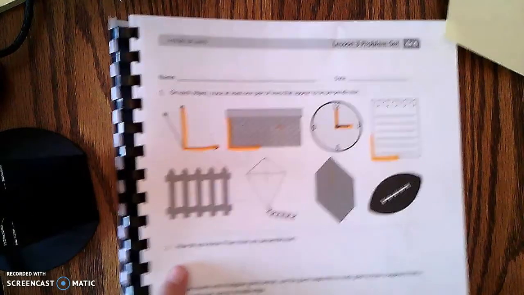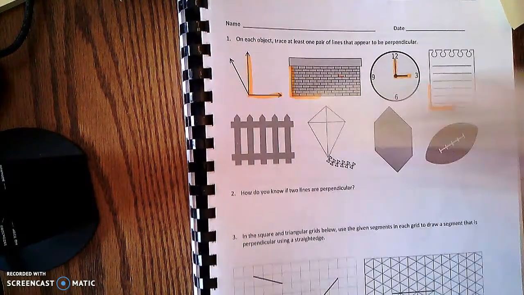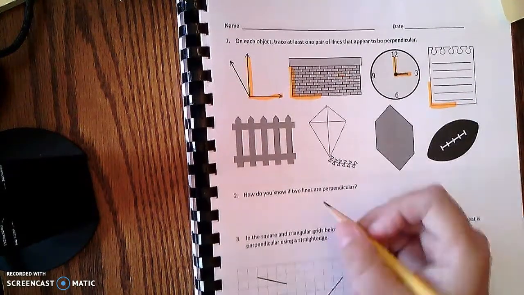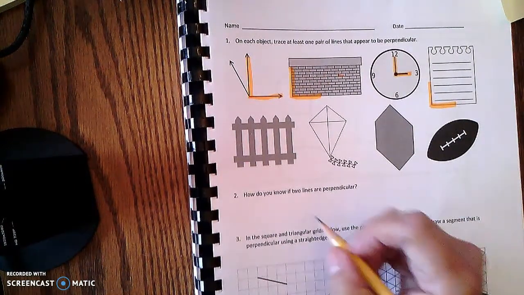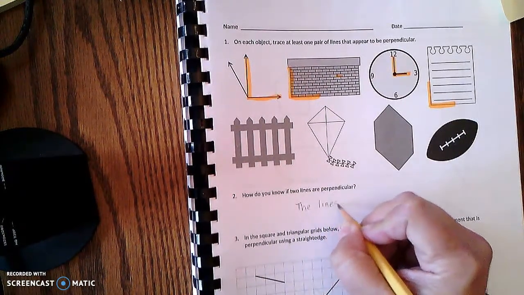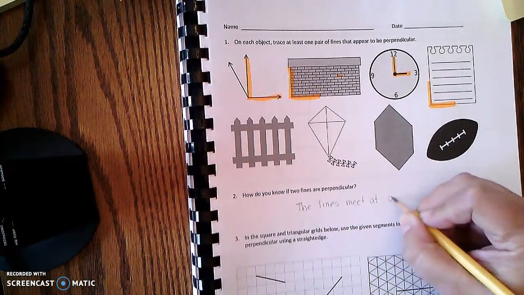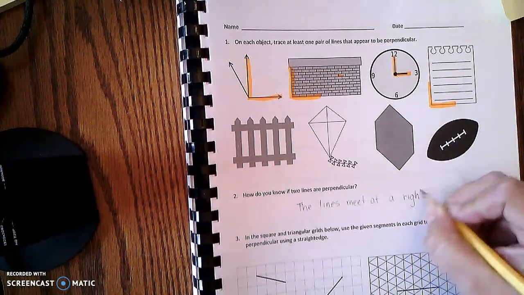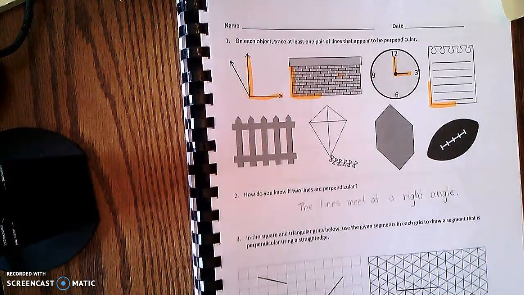Now, question number 2, how do I know those lines are perpendicular? What do you think, boys and girls? How did I know they were perpendicular? What do perpendicular lines have to have? The lines meet at a right angle. That's how I know that they are perpendicular.